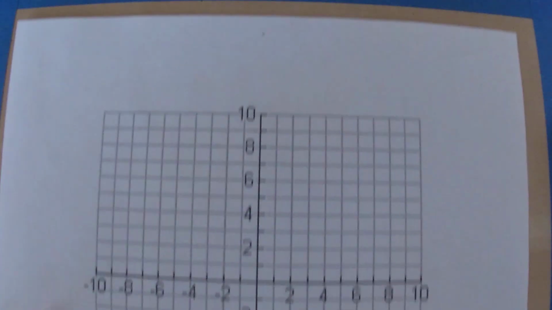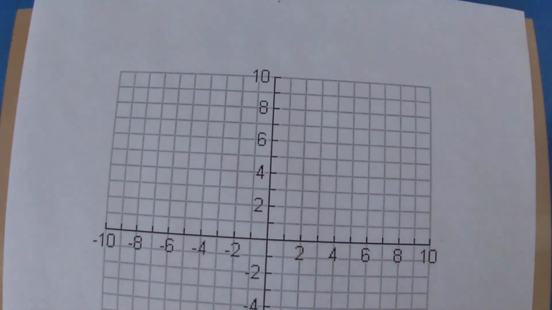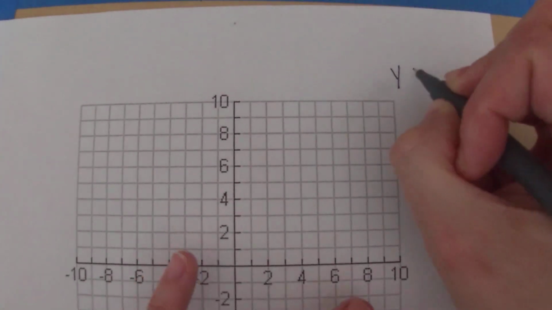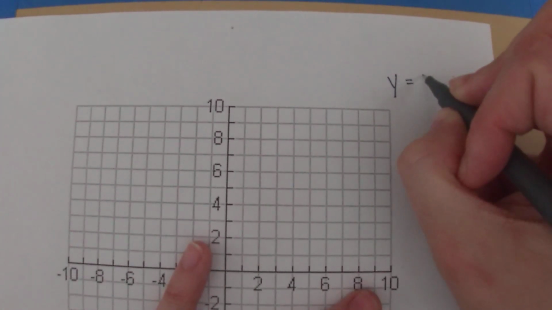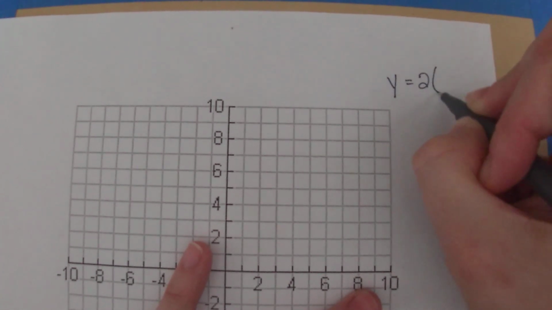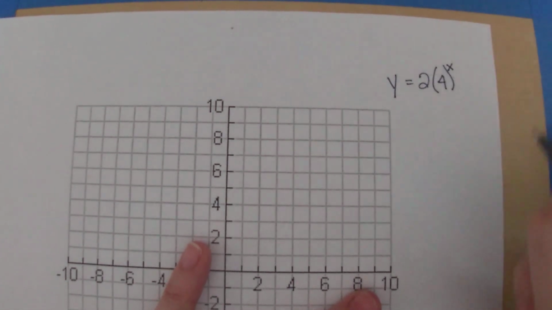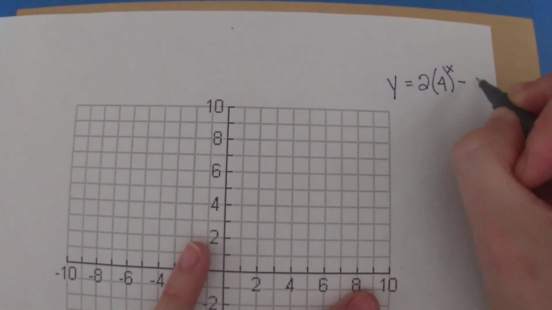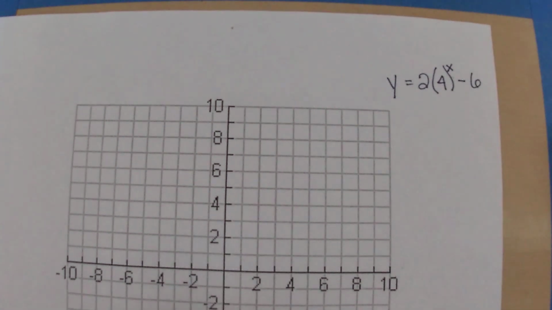Okay, let's just look at one more to make sure that we get the idea. Let's say we have, get a new color here. Y equals 2, 4 to the x minus 6.